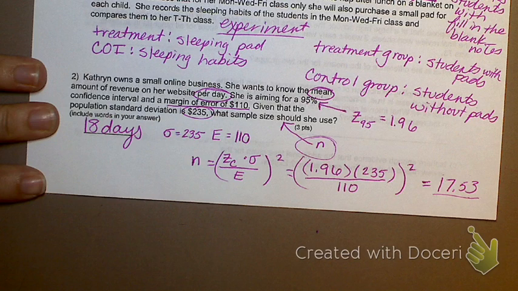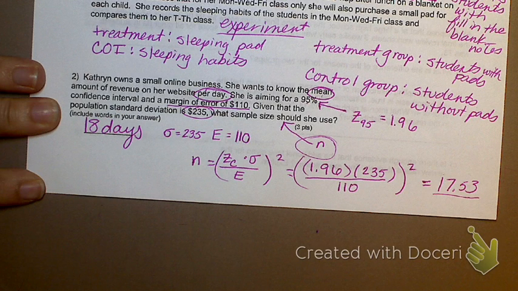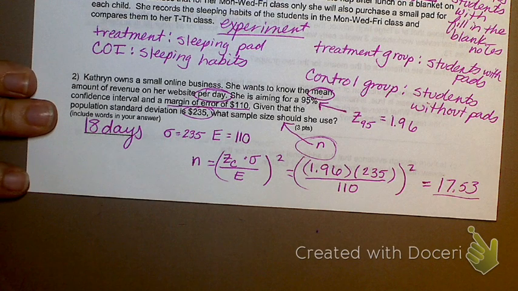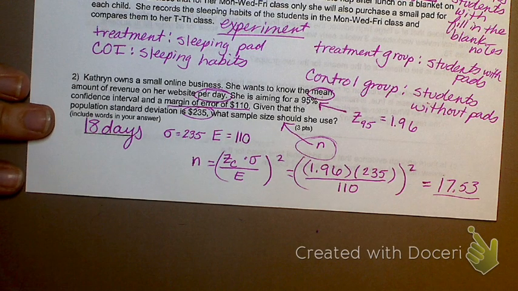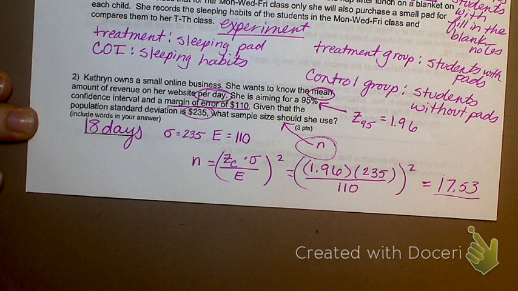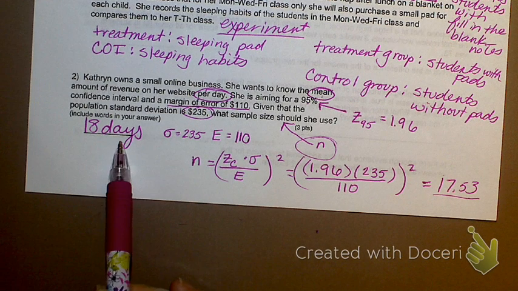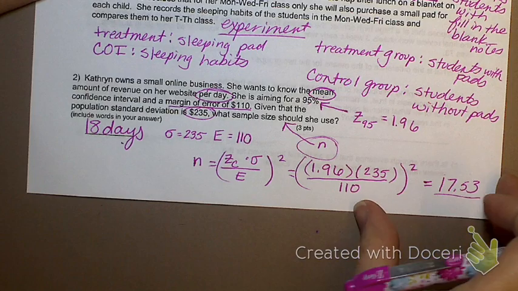for her sample size. Now, many of you got the 17.53, you just labeled it wrong. This is a number of days that she has to record data from. Or if it was people, it would be a number of people that have to be in her group that she has to survey. Okay? Now, it says include words in your answer. Days is adequate for including words in your answer for me. Okay? Questions there? All right. Next page.